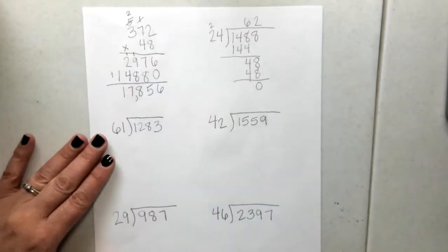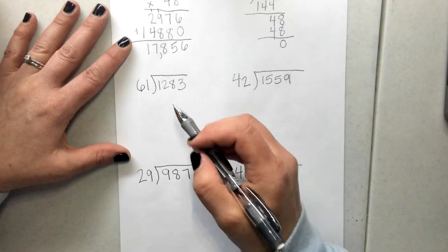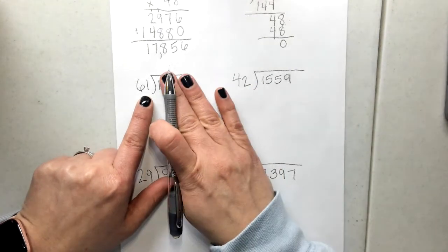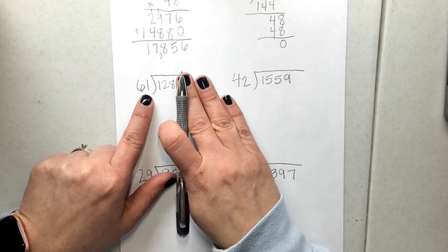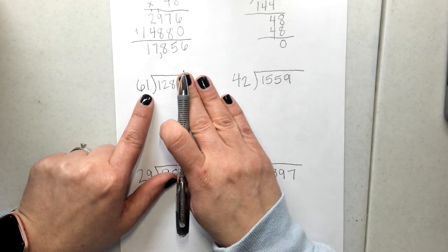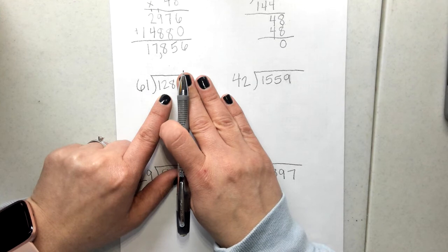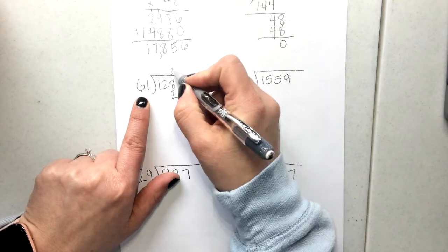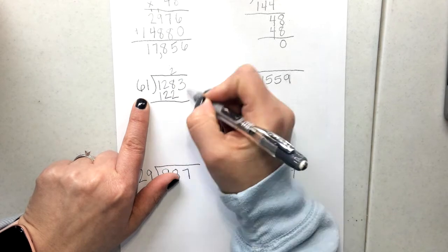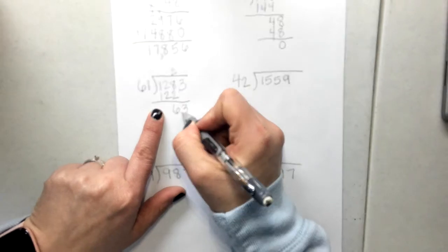Okay, as I told you on the last video, we are going to move into doing some ones with remainders. So again, we're going to start with 61. Does it go into 1? No. Does it go into 12? No. Does it go into 128? Yes. And again, using my rounding skills, 60 would go into 130, is pretty close to 120, and I know 60 times 2 is 120, so I'm going to say 2. 2 times 1 is 2. 2 times 6 is 12. And then I subtract. 8 minus 2 is 6, and I bring down my 3.